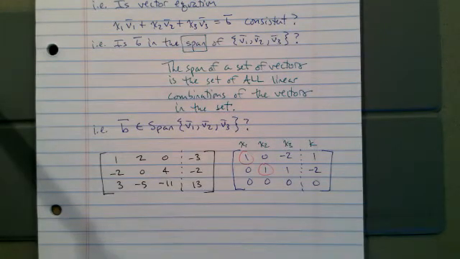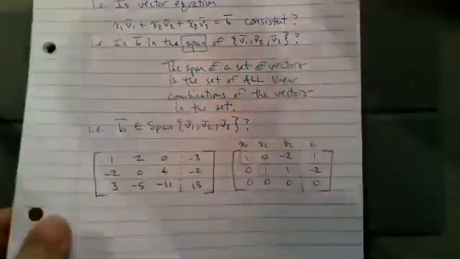So the augmented matrix does not have a pivot in the rightmost column. Therefore, the vector equation is consistent. Therefore, B is a linear combination of the vectors v1, v2, and v3. Therefore, B is in the span of v1, v2, and v3. That's a lot of conclusions that we're saying that all mean the same thing. So what told us what was going on, what we observed, is that there is not a pivot in the rightmost column. Let's phrase it differently.